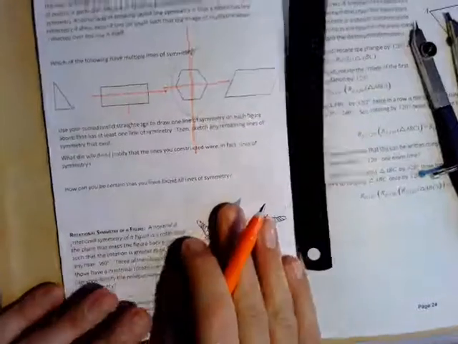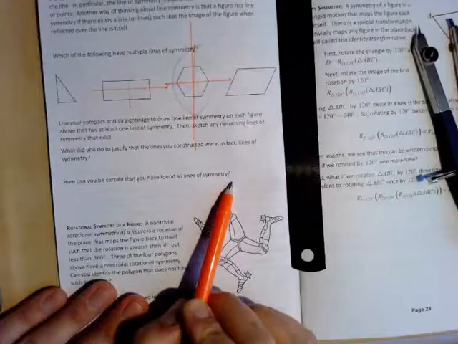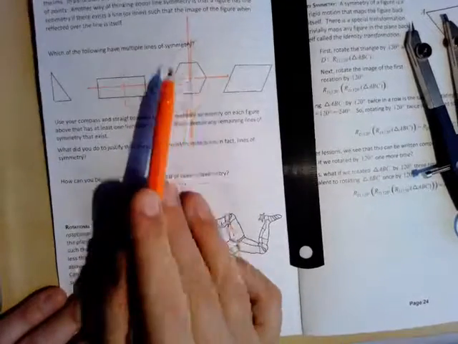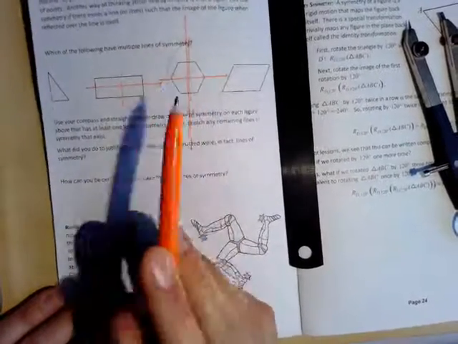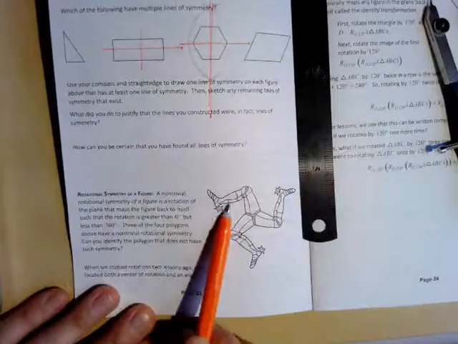Now, how can I be certain that I have found all lines of symmetry? One way to do that is there are only so many ways you could fold something. So you fold it all the different ways, and that way you check. On the other hand, rotational symmetry is a non-trivial rotational symmetry of a figure.